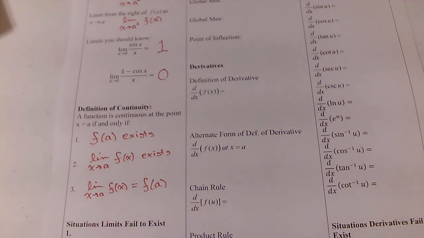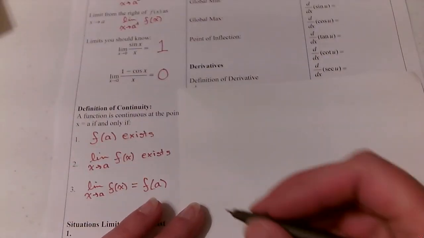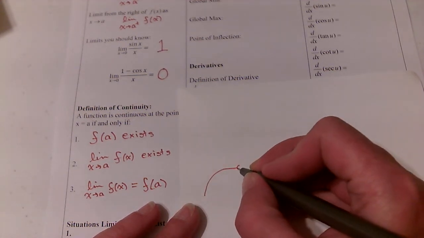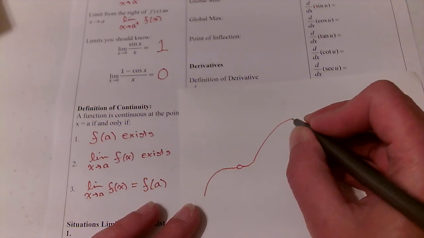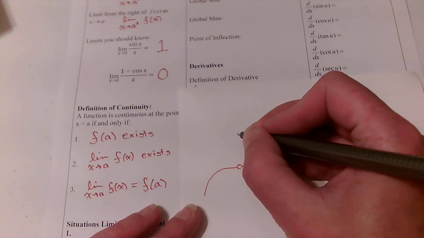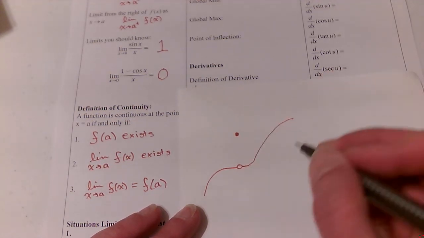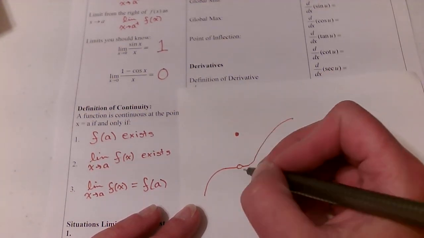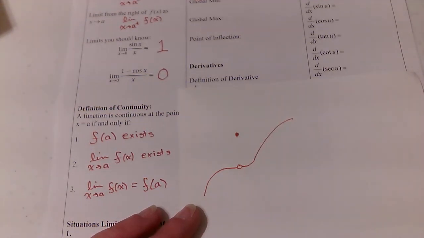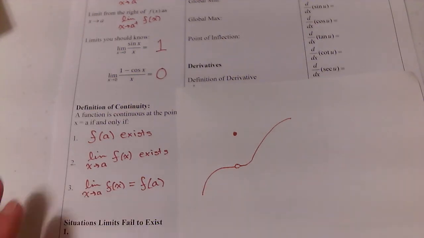And just a quick show of a case where that is not true. So let's say I have a graph that has a hole in it. So the limit does exist. I could have a point up here. That would be f of x exists. But to be continuous, those two have to be in the same exact spot. So a lot of times you'll have piecewise functions, and you have to test that those points actually connect.